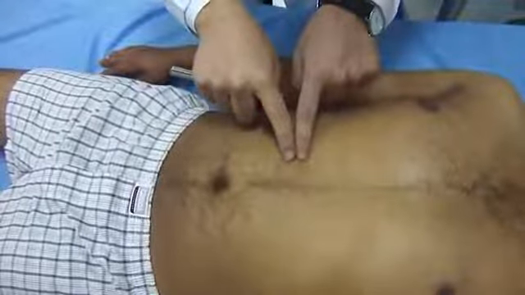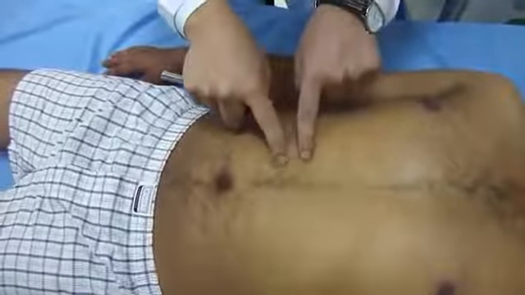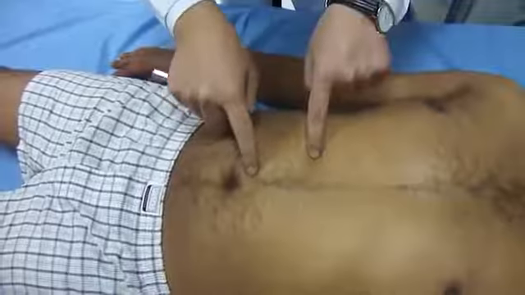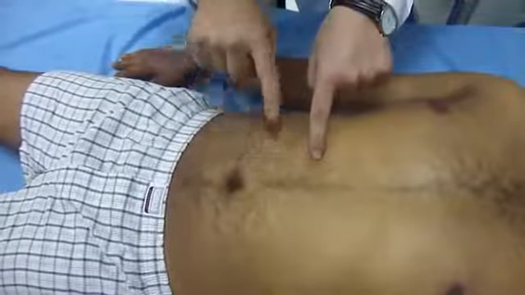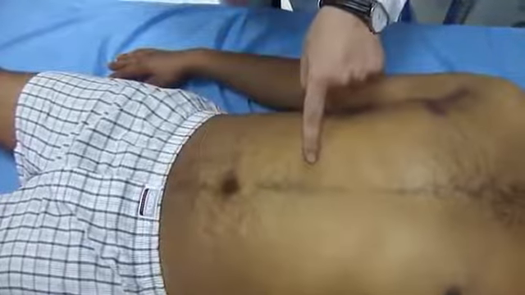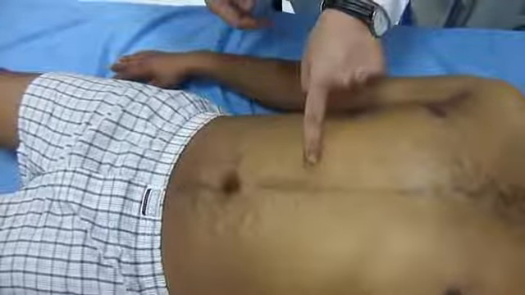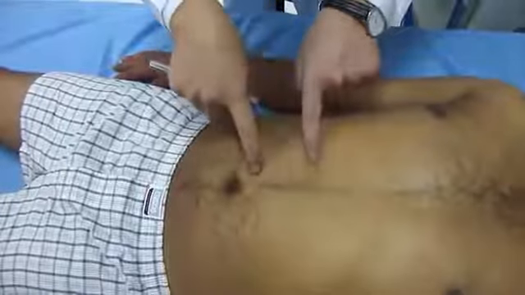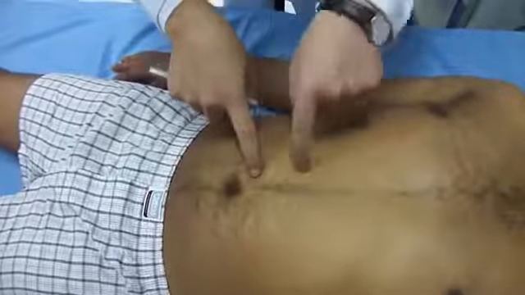But if I put my finger and then empty the vessel, and when I remove the emptying finger the vessel is not refilled, the direction of flow must be from above downward, that's to say toward the umbilicus. This is the way of how to ascertain the flow of blood.